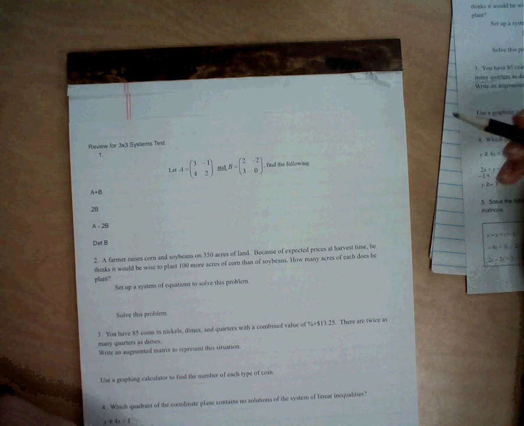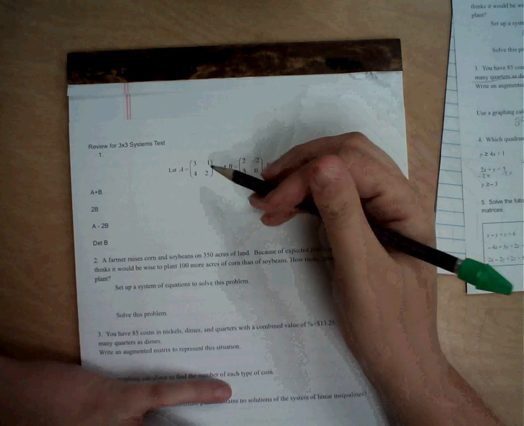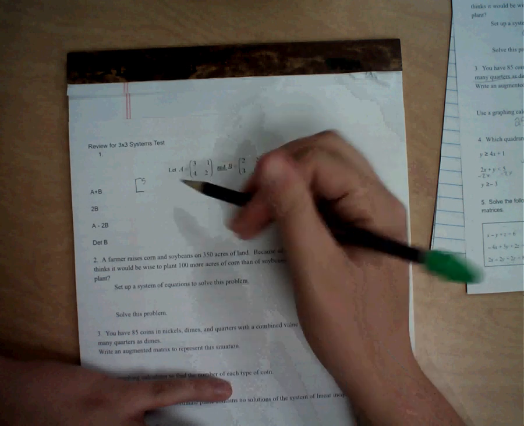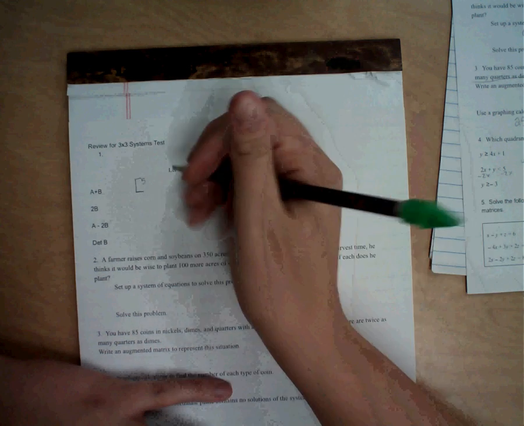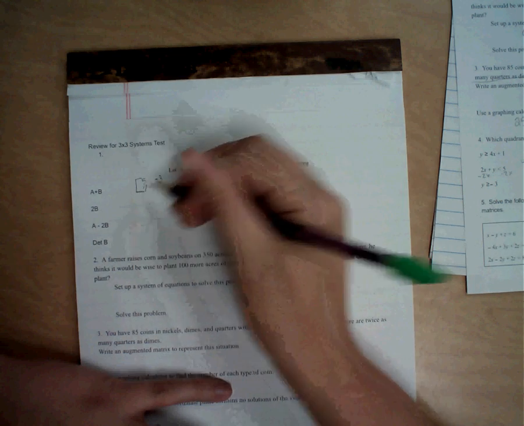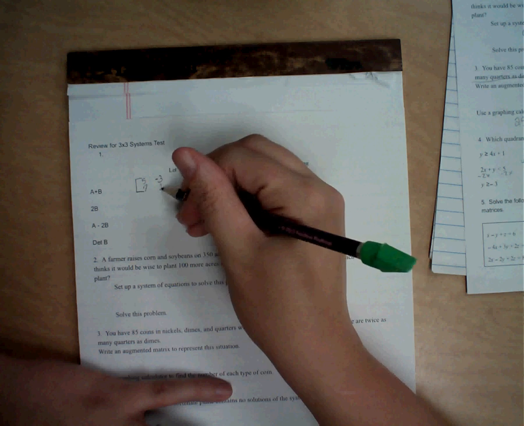This is your review for your 3x3 systems test. The first problem that we start off with is two matrices, and we want to add A and B together. So 3 plus 2 is 5. Negative 1 plus negative 2 is a negative 3. 4 plus 3 is 7. And 2 plus 0 is 2.